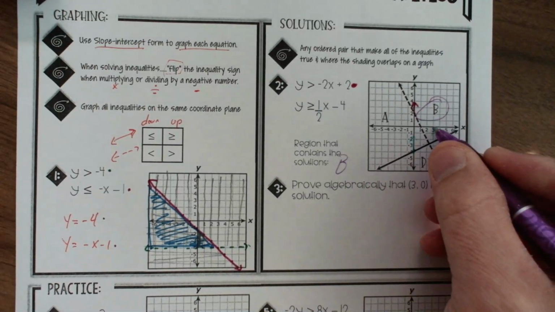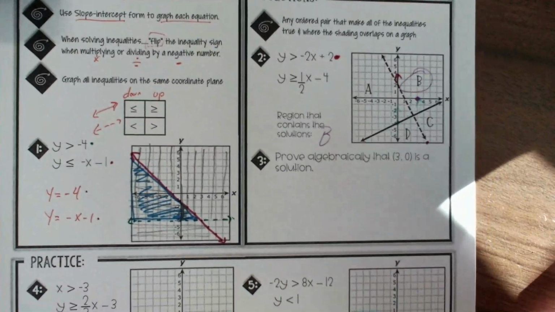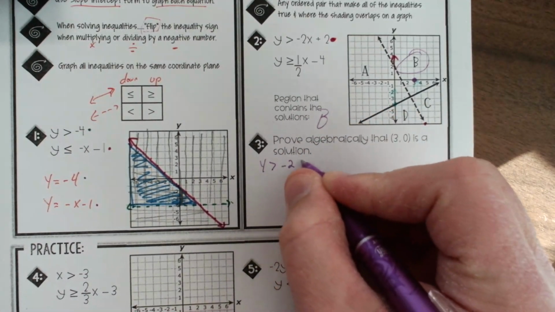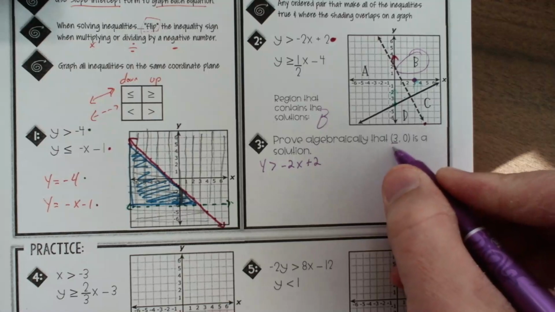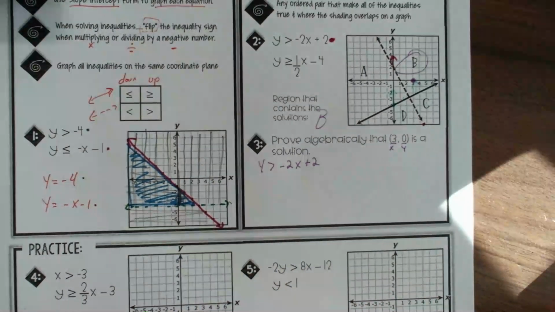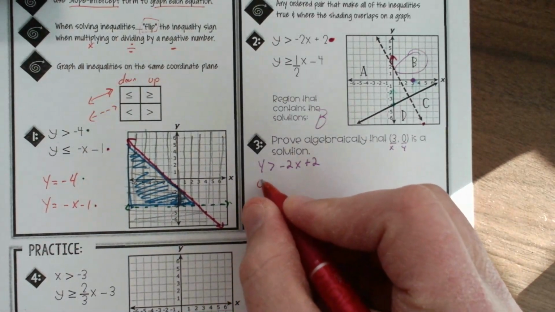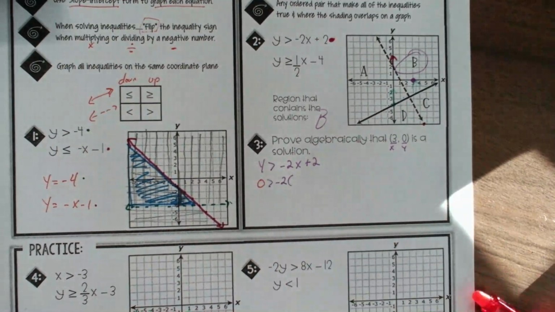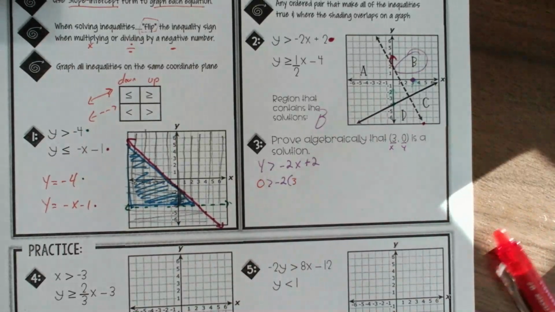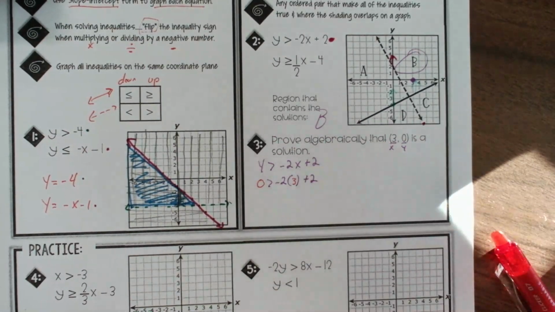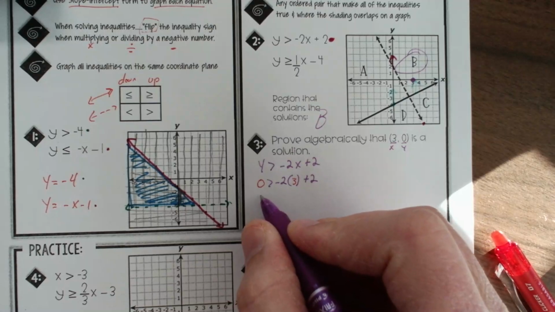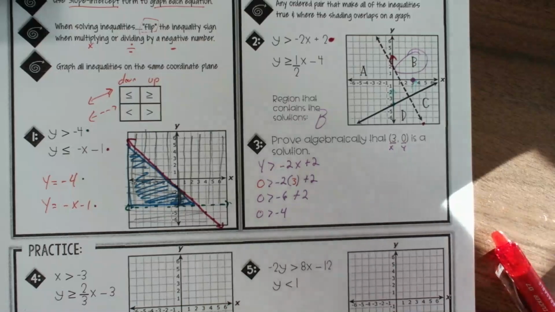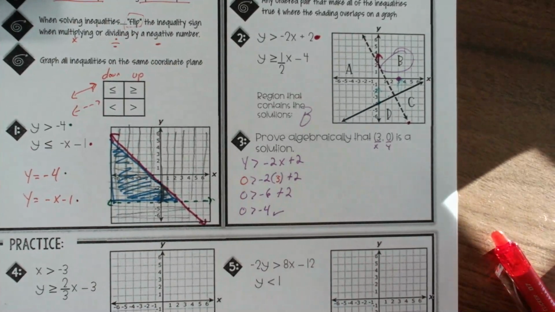Prove algebraically that (3, 0) works. Here's what it means by prove algebraically: it means put it into the equation. My first equation is y is greater than -2x plus 2. This is my x value, this is my y value. So y, which is 0, is greater than negative 2 times 3 plus 2. Negative 2 times 3 is negative 6. Negative 6 plus 2 is negative 4. And yes, 0 is greater than negative 4. So it works for that first equation.